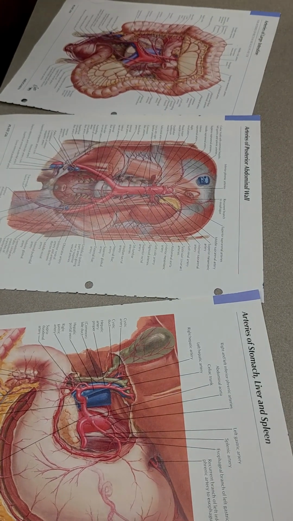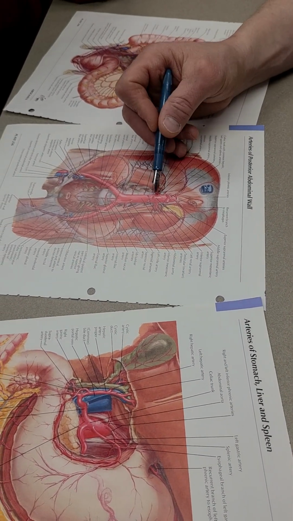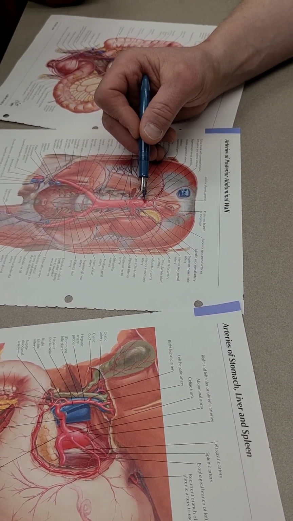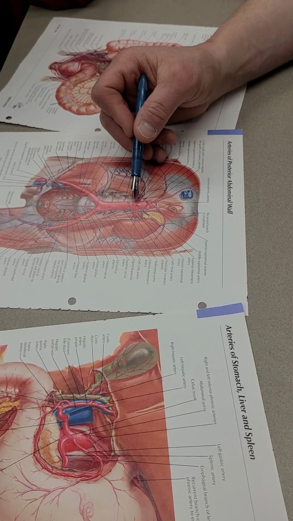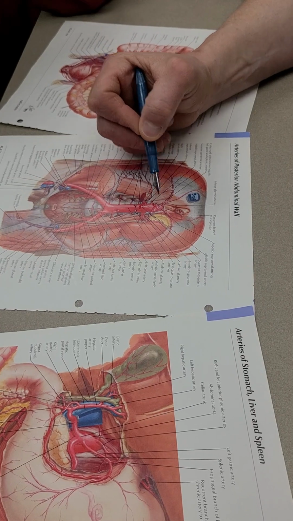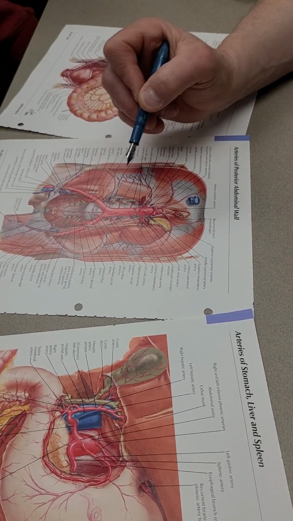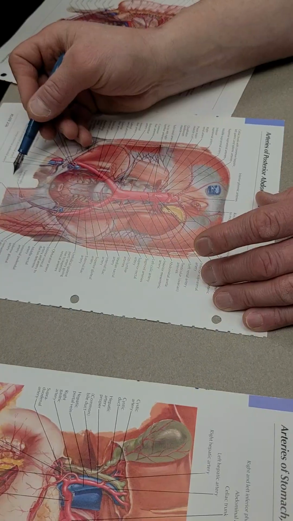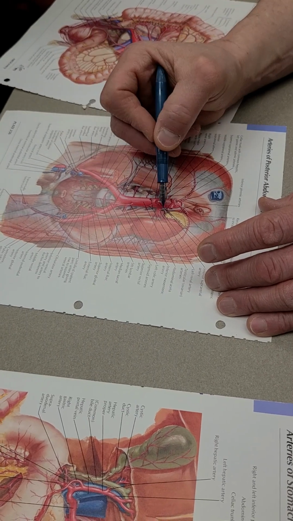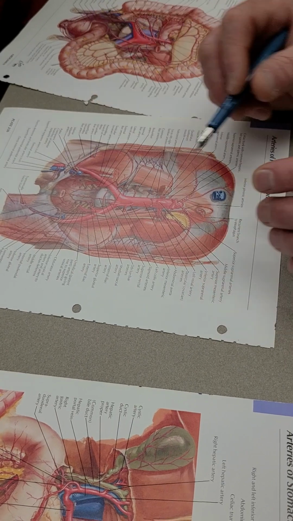So you were asking which one was the celiac. That top one's the celiac. That next big one is the superior mesenteric artery. Celiac trunk, there is only one. Superior mesenteric, there is only one. Inferior mesenteric, there is only one. But the others, phrenics, there'll be a left and a right. Renals, a left and right. Gonadal, left and right. The renal ones are on here, going to the kidneys. And you have these suprarenals.